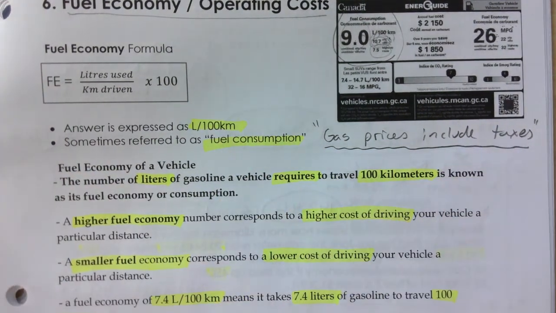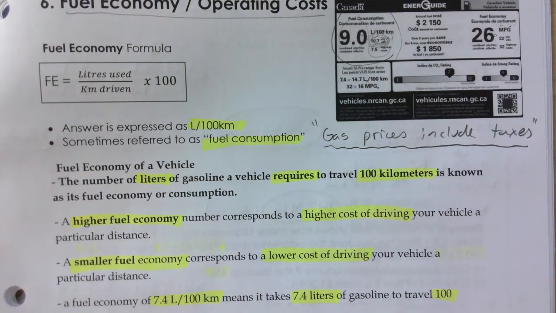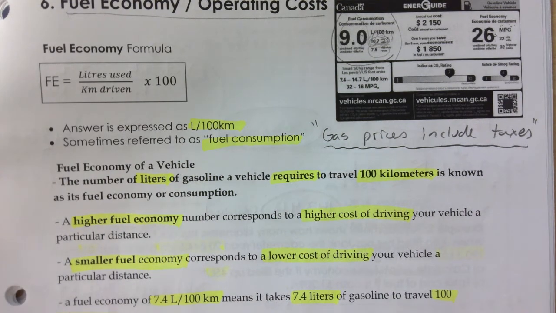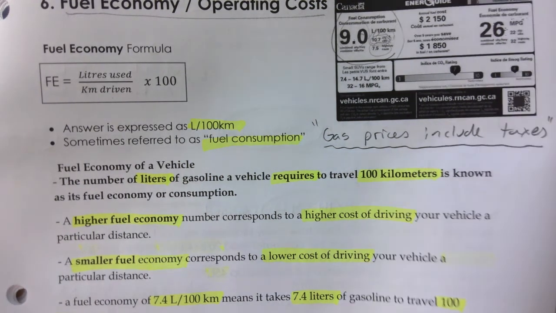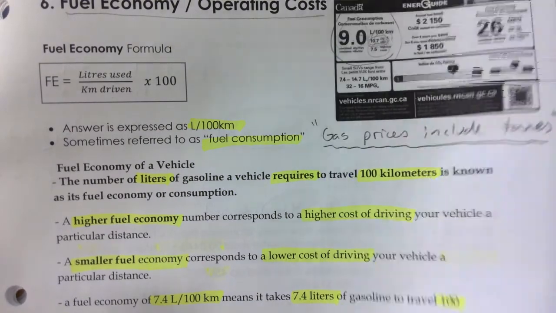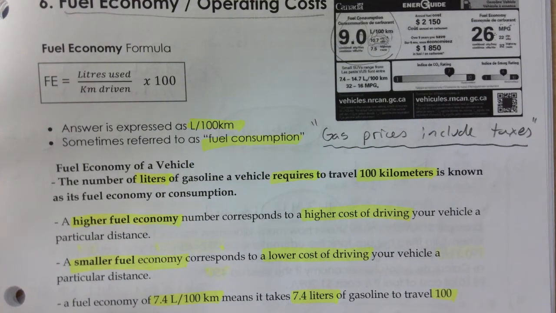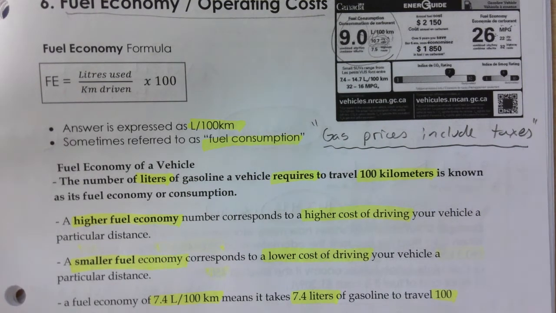Gas prices include taxes already, so don't add tax ever when it's fuel economy. Just leave it. Somewhere, maybe just in your brain, make sure you remember that.